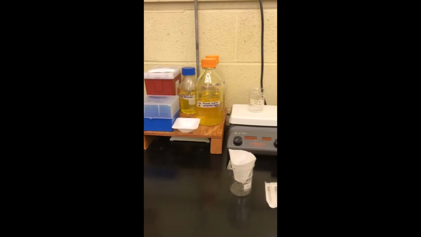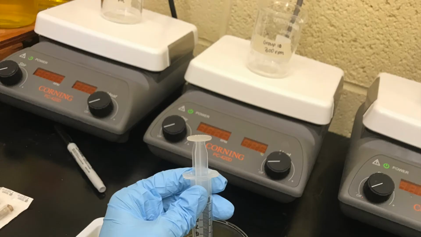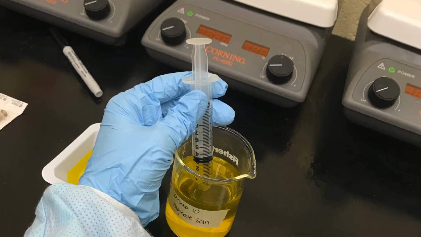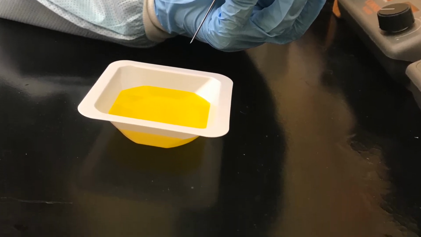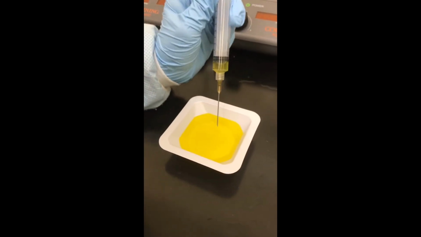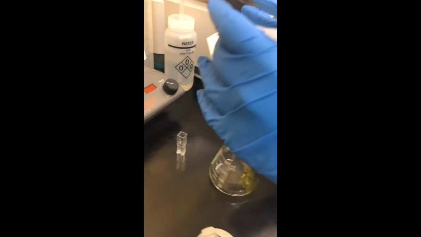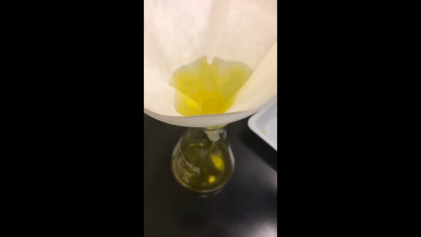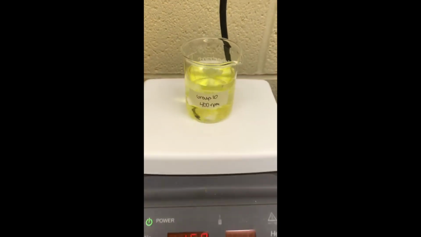The third step of this experiment was the bead production. We poured the calcium chloride solution into a large weigh boat, filled a syringe with 3 milliliters of alginate, and slowly dispensed the alginate into the calcium chloride solution, creating the beads. We let the beads cross-link for 3 minutes and then separated them from the calcium chloride solution by filtration. We rinsed the beads with DI water and then poured them into a beaker filled with 100 milliliters of DI water. This beaker was on a hot plate at a set temperature and mixing speed.